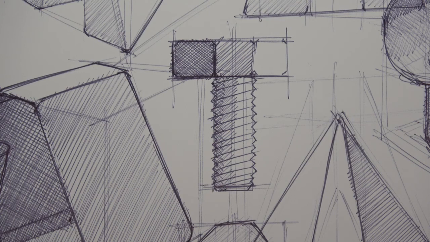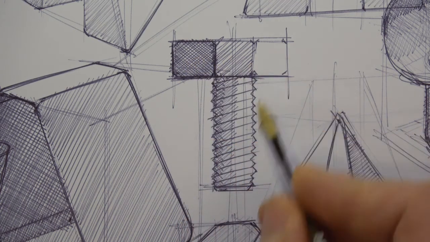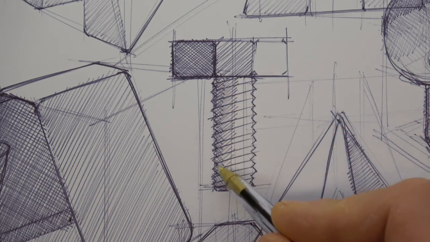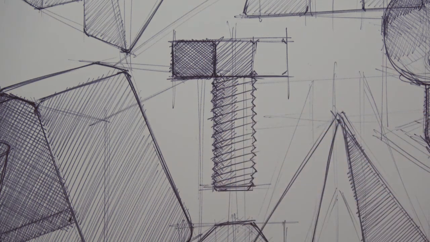The three flat surfaces at the top of this bolt are very obviously enhanced by the shading here, as is the cylindrical nature of the threaded part.